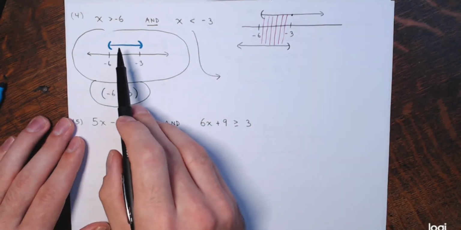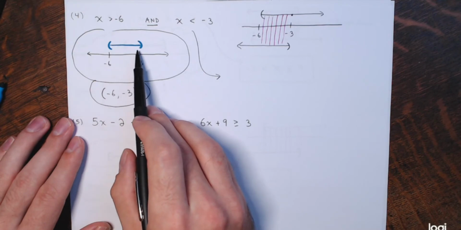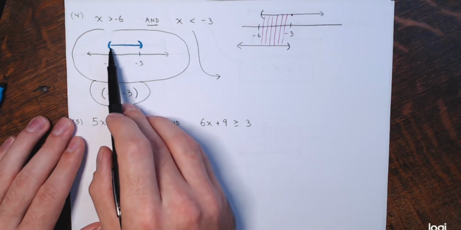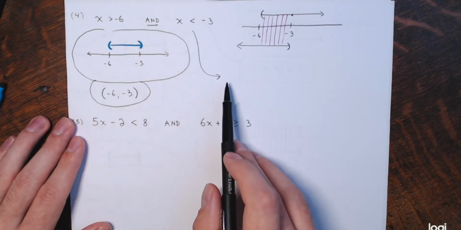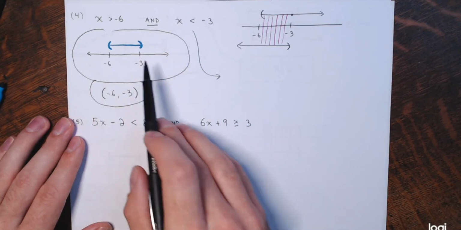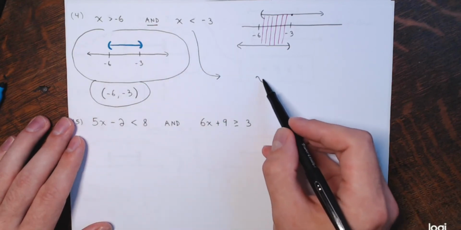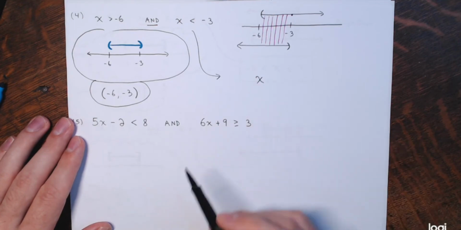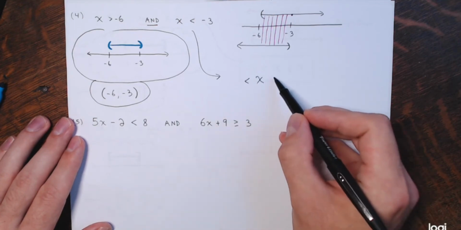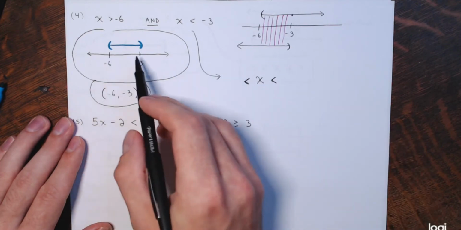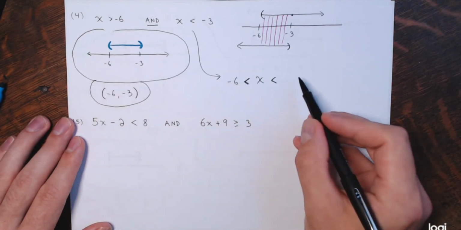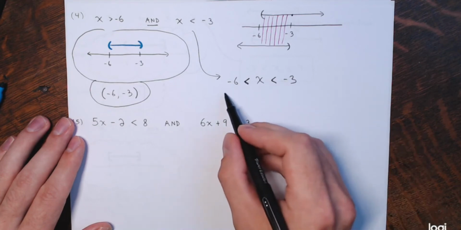And once again, because my solutions are between two numbers, I can take this inequality and write it as a connected inequality. The values of x that satisfy this compound inequality are between -6 and -3, so -6 on the left side, -3 on the right side, with less-than signs on either side.